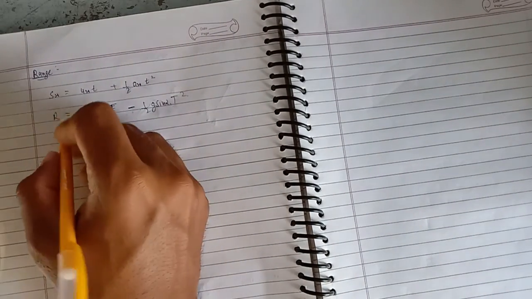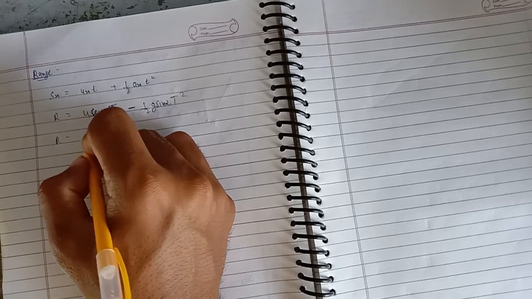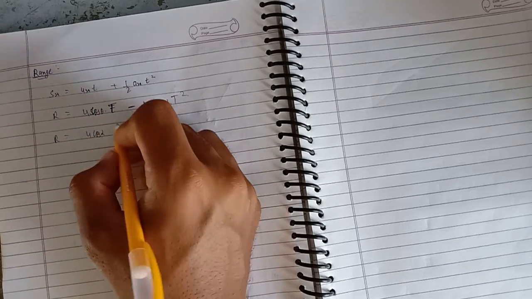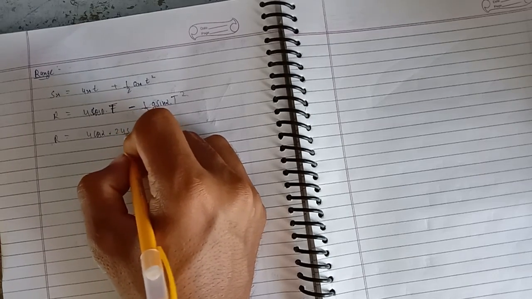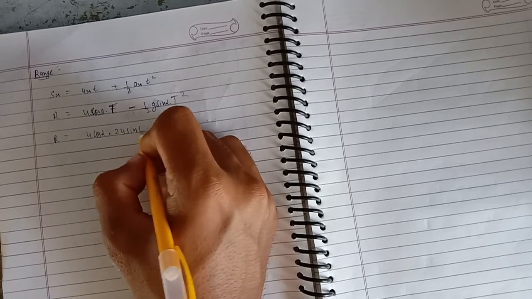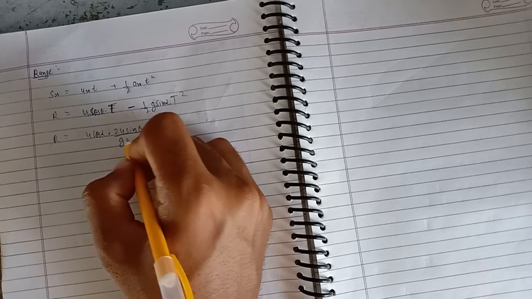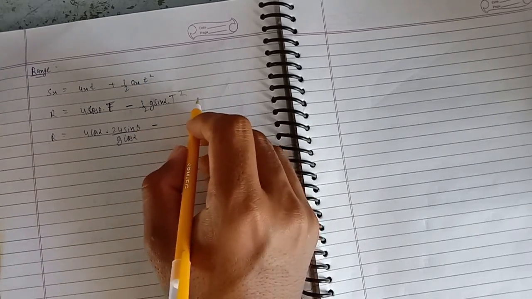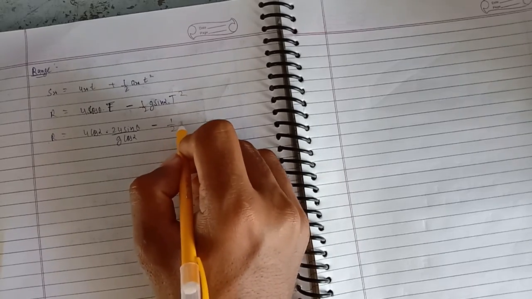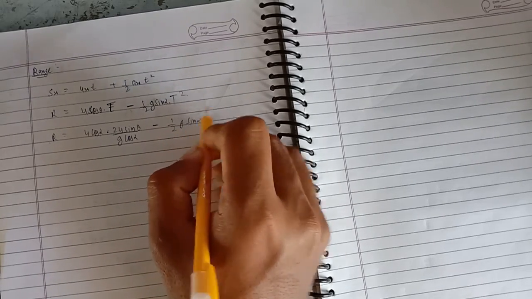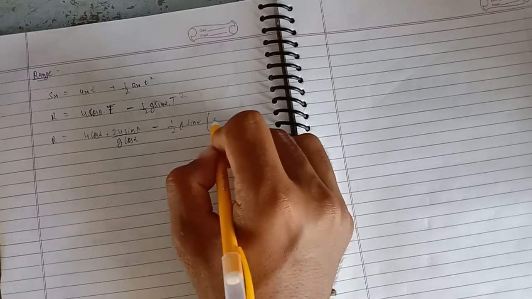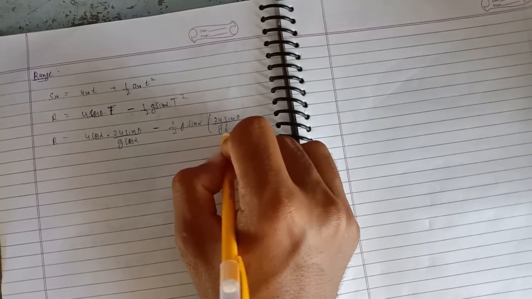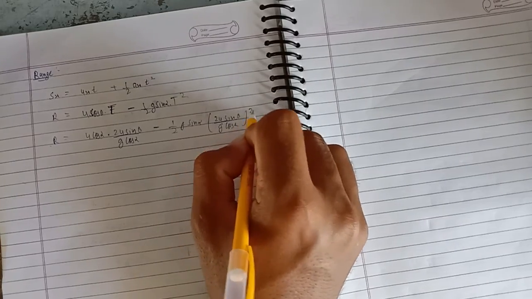So R equals u cos alpha. Here T is 2u sin theta upon g cos alpha, which we found previously, minus half g sin alpha times T square, where T square is 2u sin theta upon g cos alpha whole square.